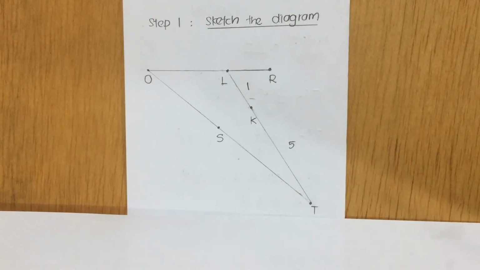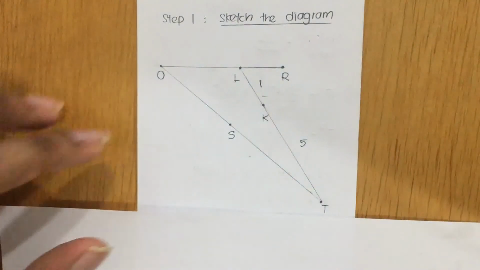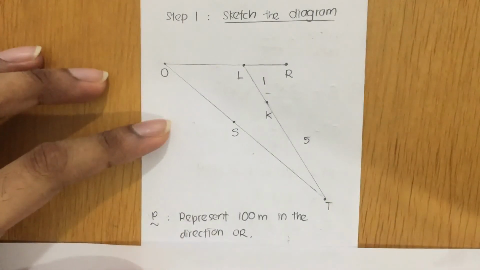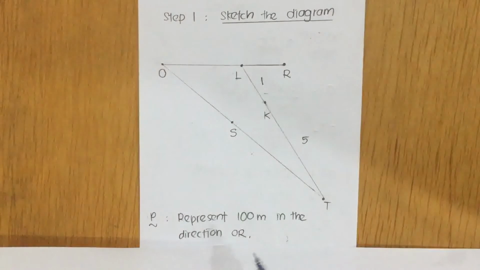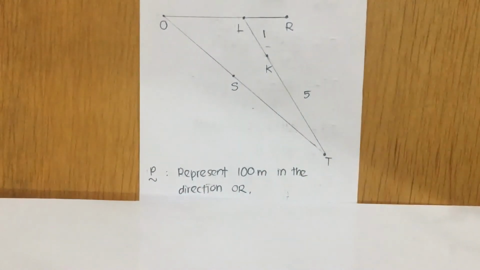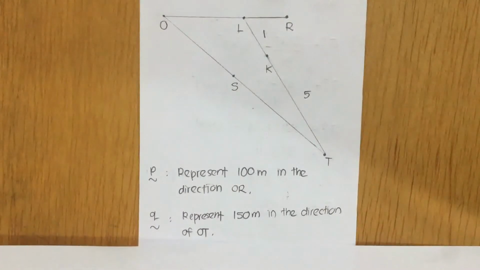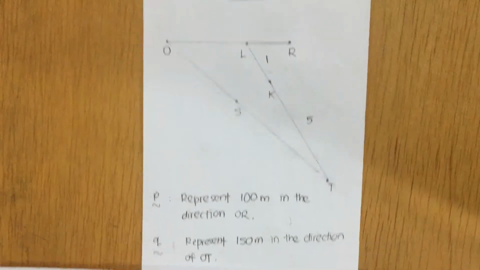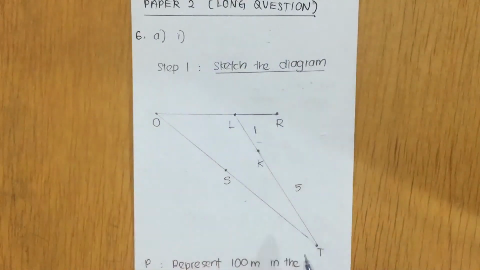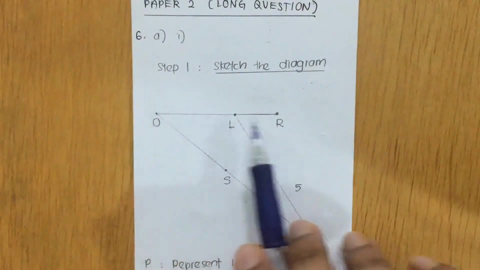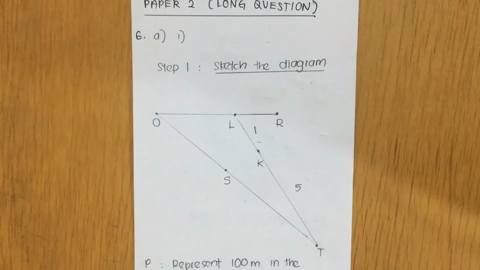Then from there, continue to decode the information from the question. Vector P represents 100 meter in the direction OR, and vector Q represents 150 meter in the direction of OT. OT is from here to here, so from here to here you represent as vector Q, and from point O to point R, you represent as vector P.